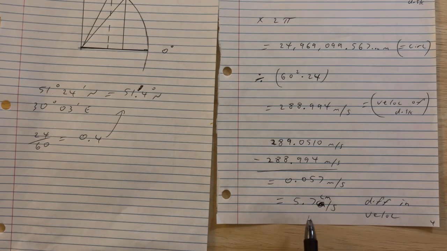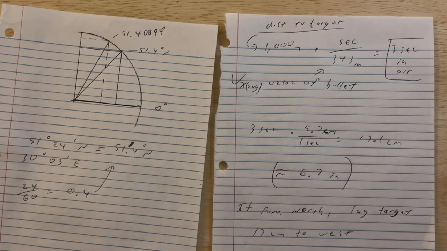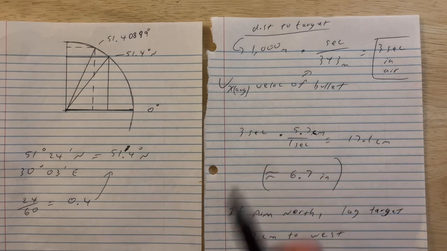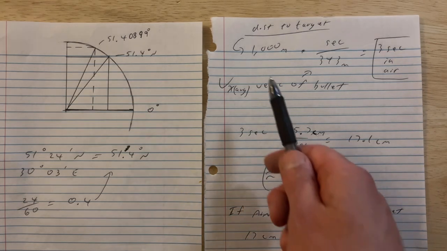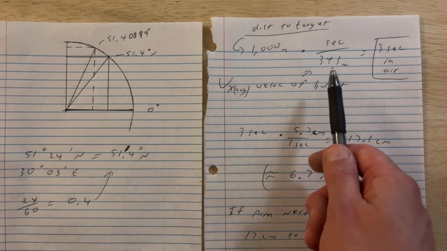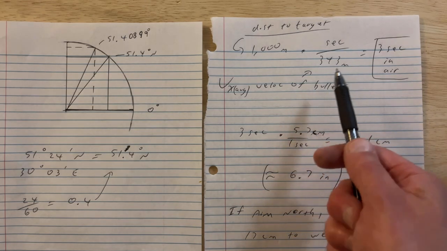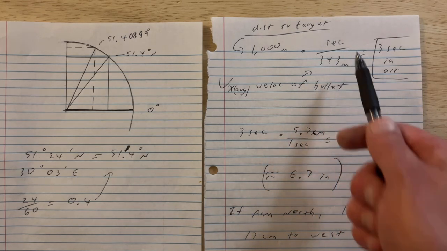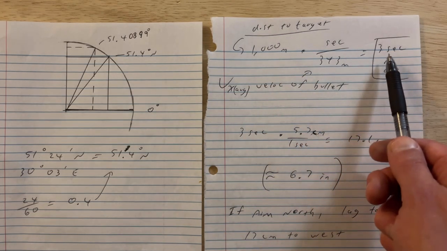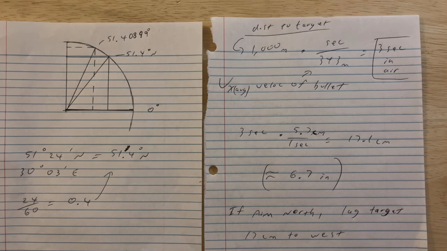Now we know the velocity difference, so let's find out for how long that bullet will be in the air. I'm going to say he's shooting at 1,000 meters. I don't remember what it actually was in the video game. I think that's about 0.6 miles, so that's pretty far. And I'm going to say the average velocity of that bullet is Mach 1, which is about 343 meters per second. Meter divided by meter cancels. That means the bullet is in the air for about 3 seconds.